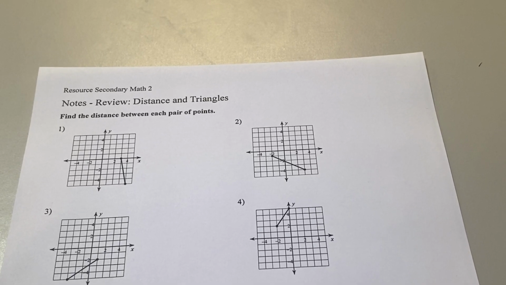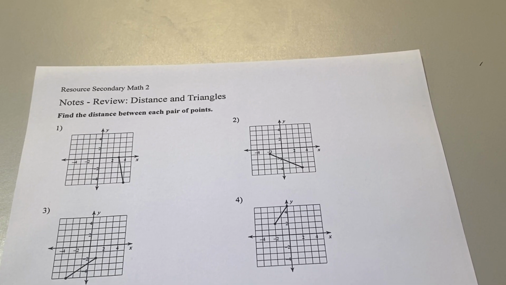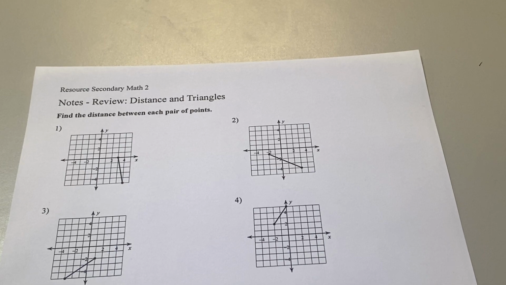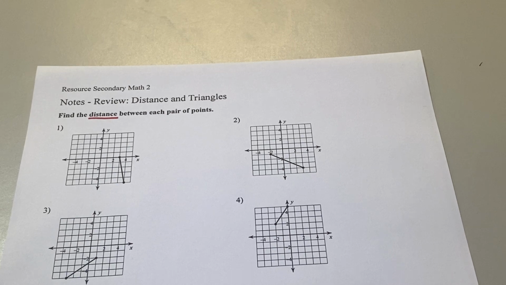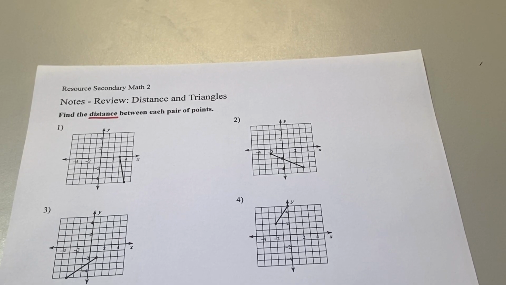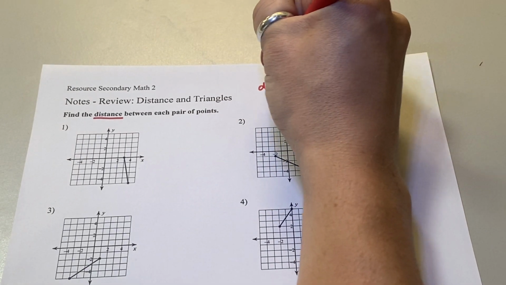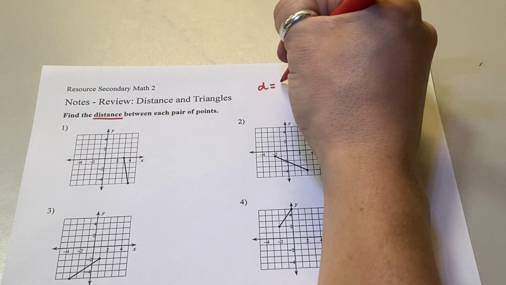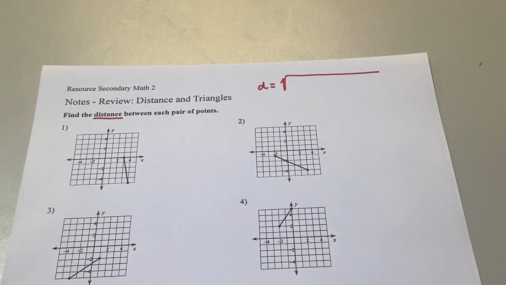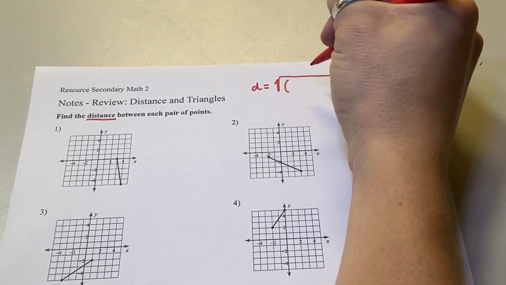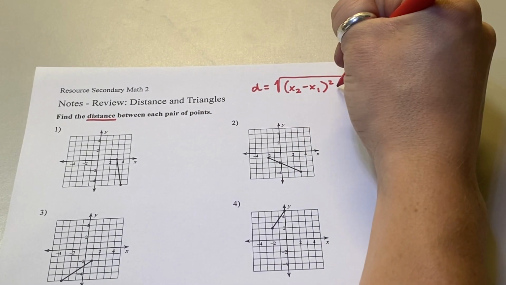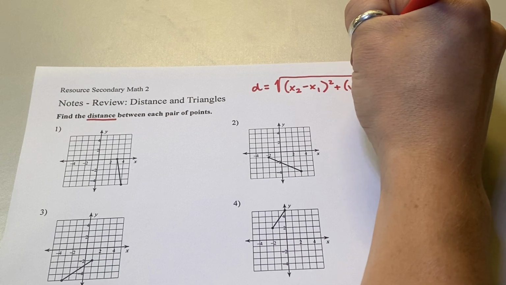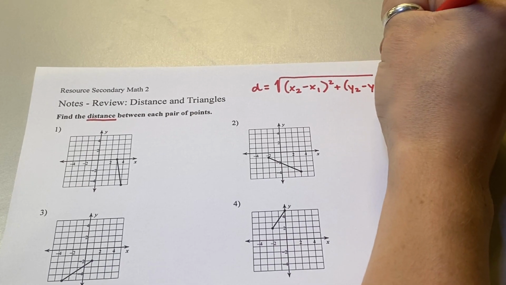So first of all, for numbers 1 through 4, it's asking us to find the distance between each pair of points. Okay, so let's go ahead and remind ourselves of our distance formula. We definitely want that on our notes. I'm going to write the distance equals the square root of, give yourself some space under there, just like on our starter, x2 minus x1 squared plus y2 minus y1 squared.